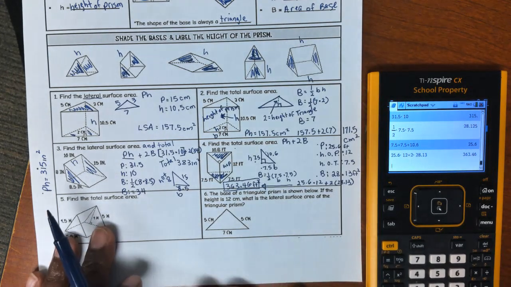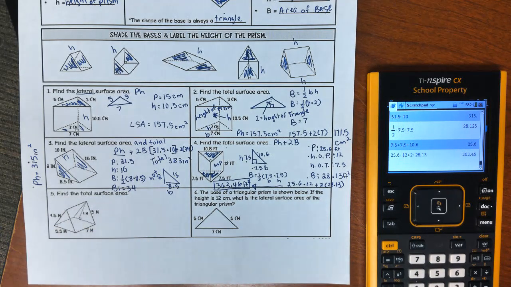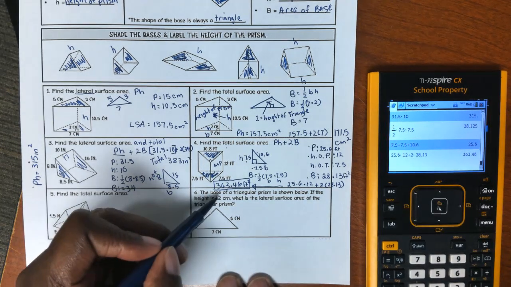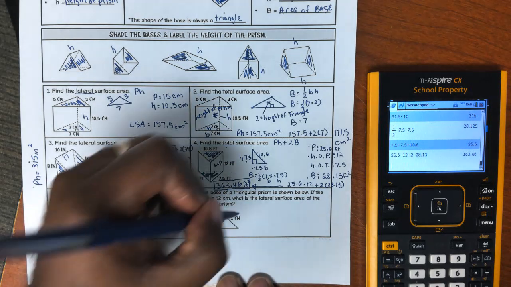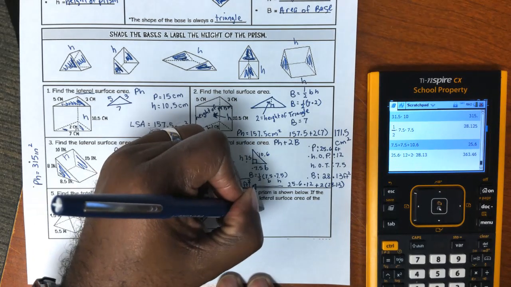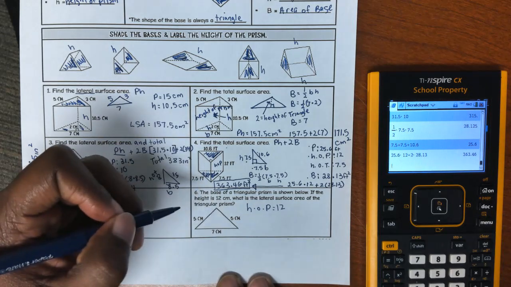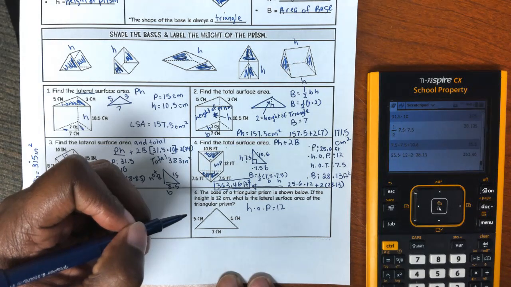So we're going to do number 6, and then we'll probably wrap up, and maybe I'll show you another example to work with. The base of the triangular prism is shown. If the height is 12, what is the lateral surface area? Okay, so we got some practice here. It says the base is shown. This is my base. And if the height of the prism is 12, so we're going to say height of prism equals 12. And this is the base of my triangle. What is the lateral surface area?